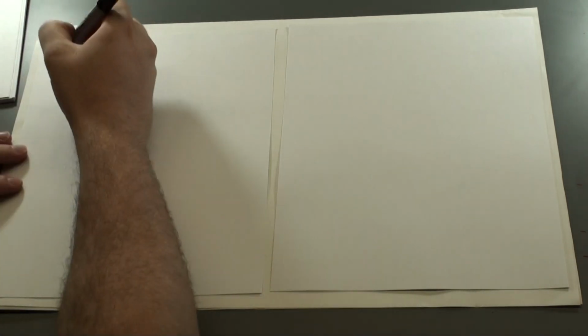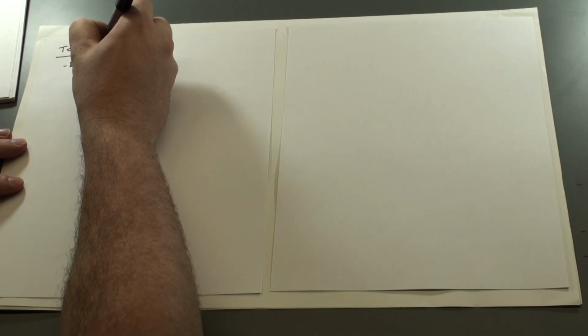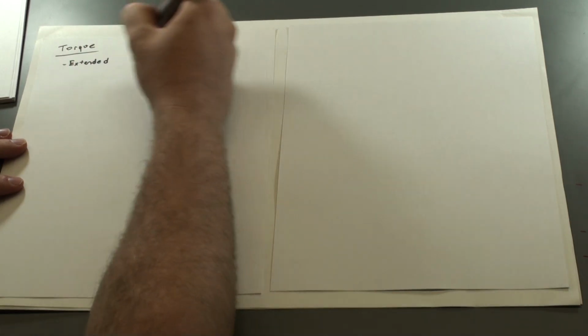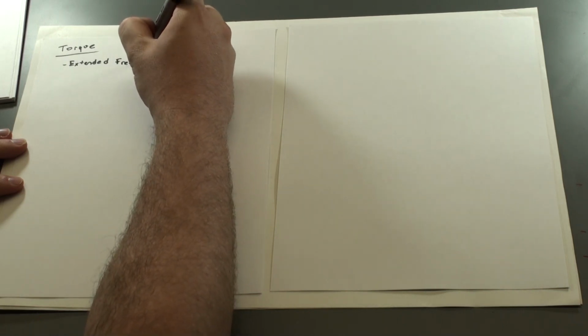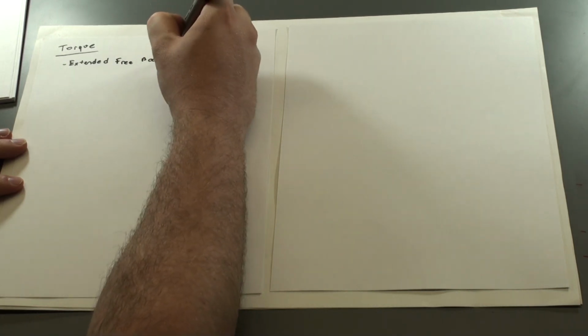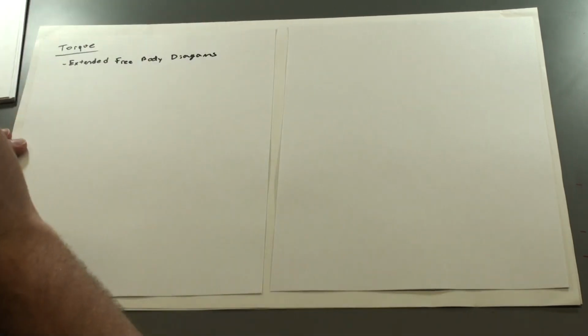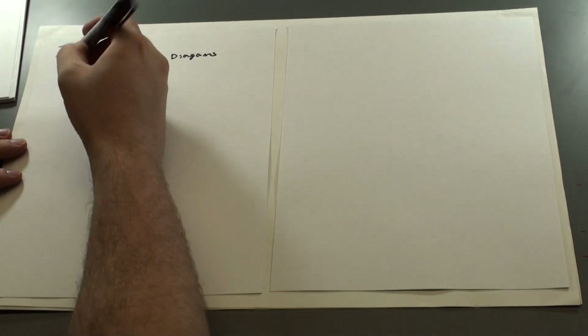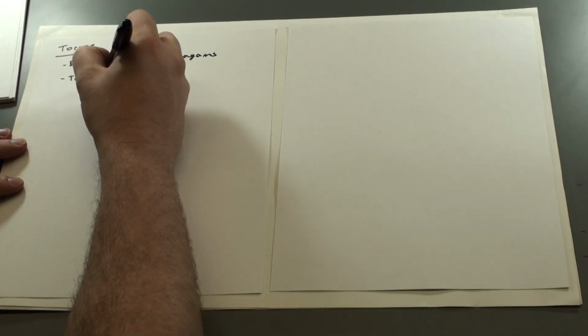So the concepts that we're trying to cover today, we're going to talk about extended free body diagrams. We've been doing a lot of work with just regular old free body diagrams, all the forces acting from a single point. And we're going to talk about the differences between those kinds of free body diagrams and the extended ones. What else are we going to talk about? We're going to talk about torque about a pivot. Now what does that mean?